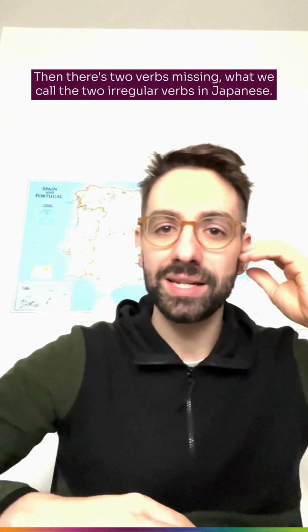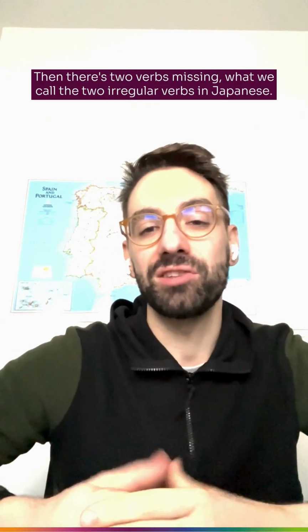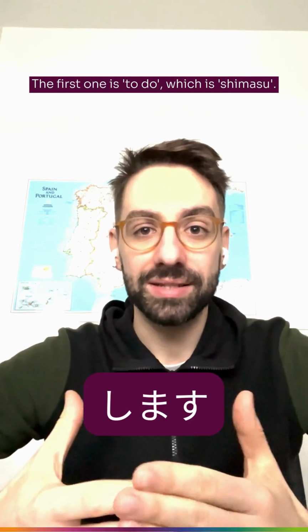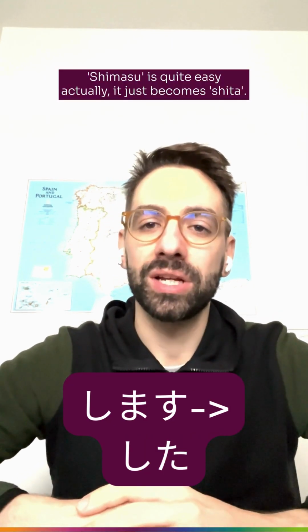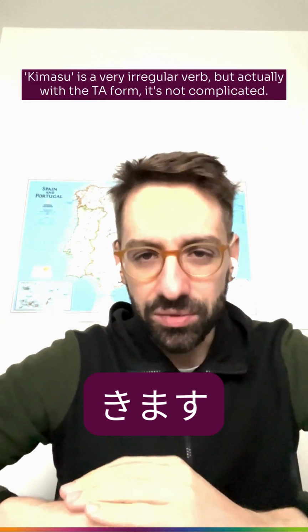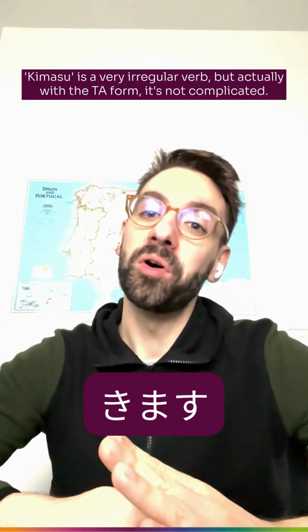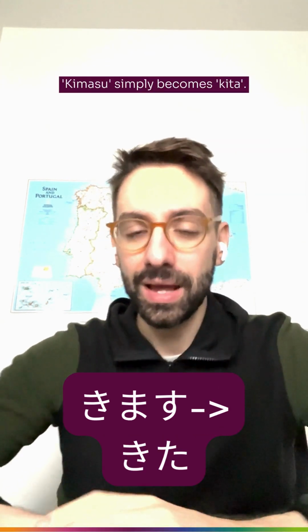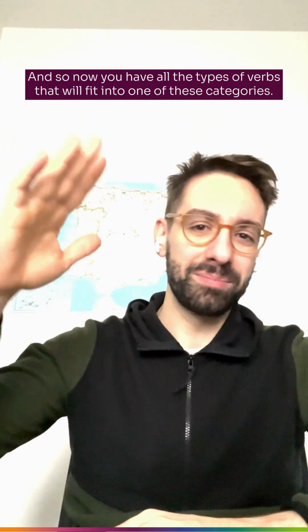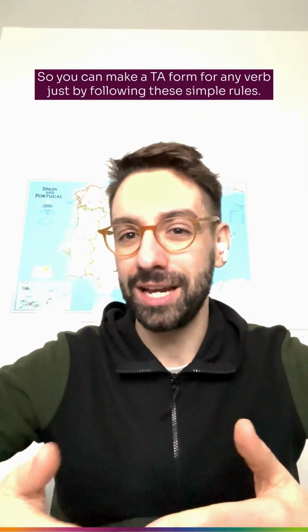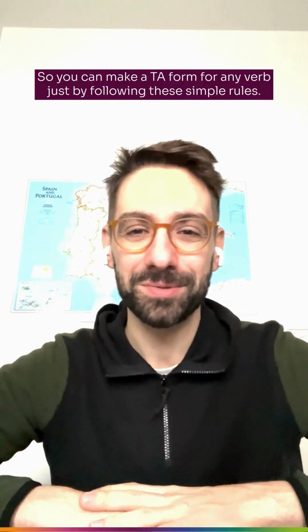Then there are two verbs missing, what we call the two irregular verbs in Japanese. The first one is to do, which is shimasu. It's quite easy actually. It just becomes shita. And the other one, which is to come, is kimasu. Kimasu is a very irregular verb, but with the ta form it's not complicated. Kimasu simply becomes kita. And so now all the types of verbs fit into one of these categories, so you can make a ta form for any verb just by following these simple rules.